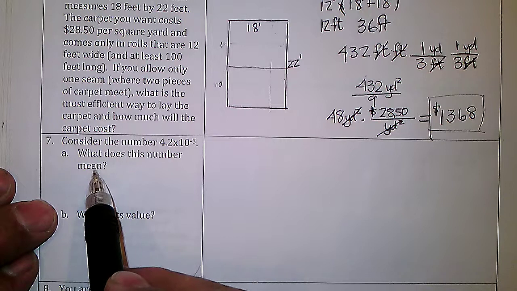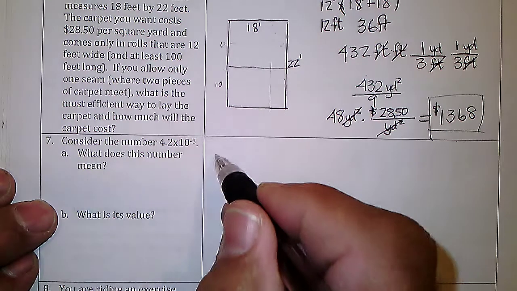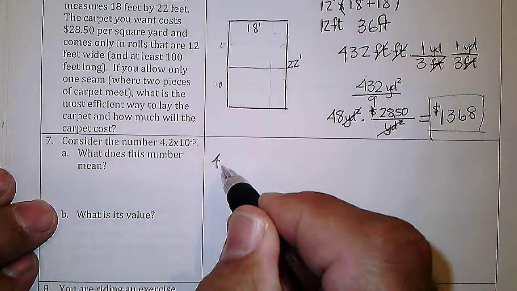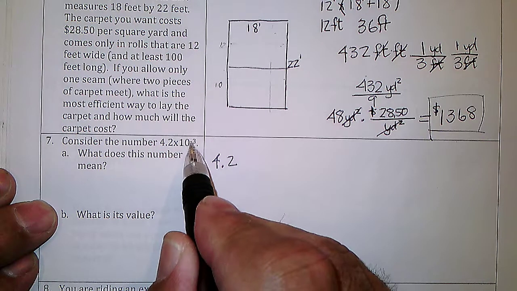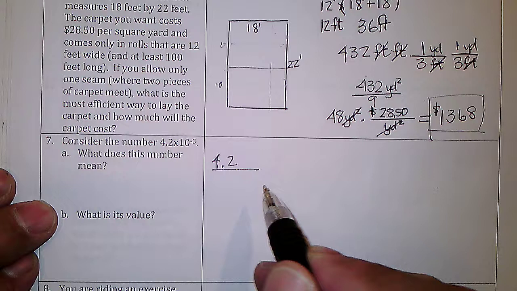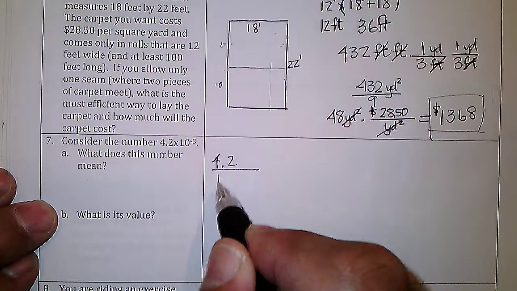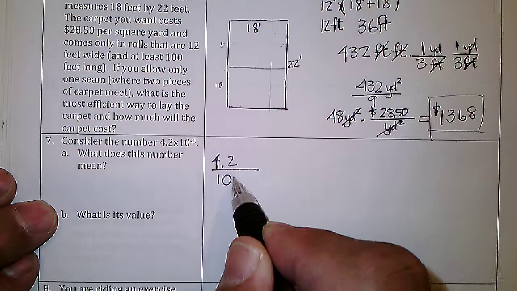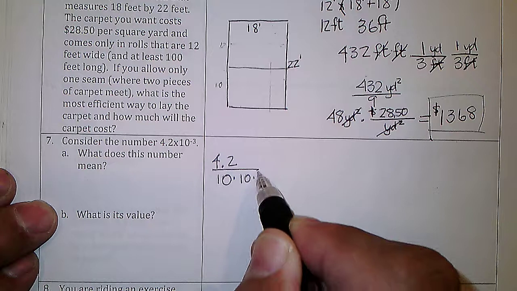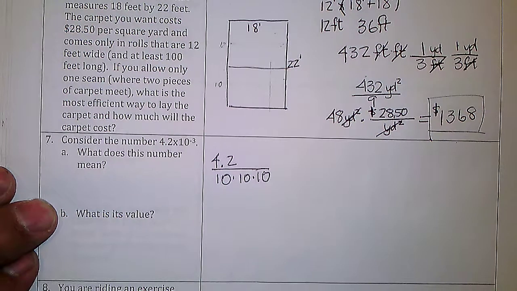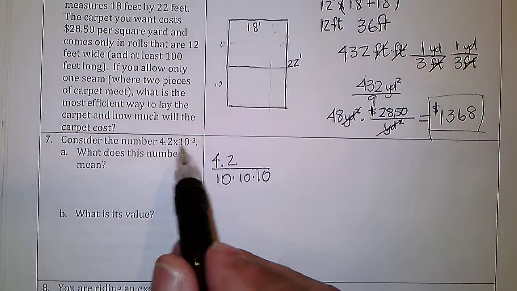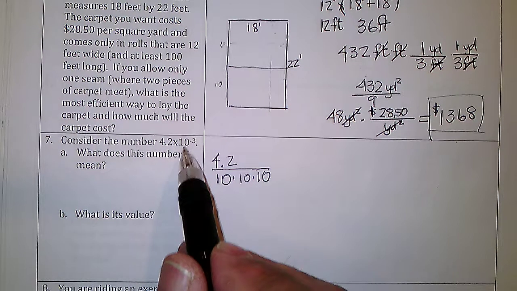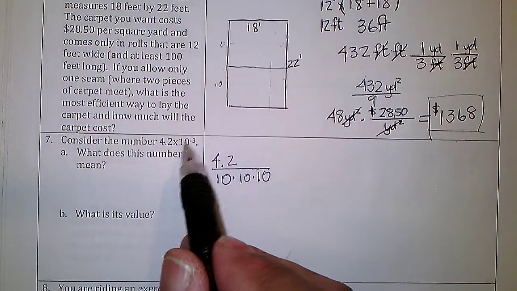What does this number mean? It means we've got 4.2, since it's a -3, divided by 10 3 times. That's what it means to do. It's 4.2 divided by 10 3 times.